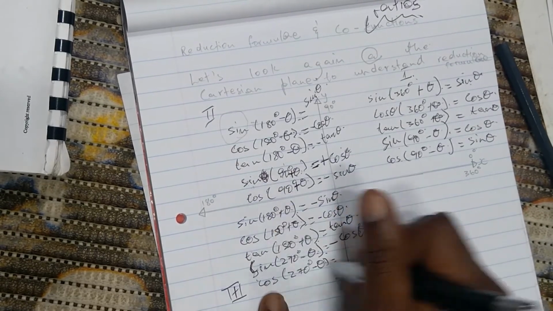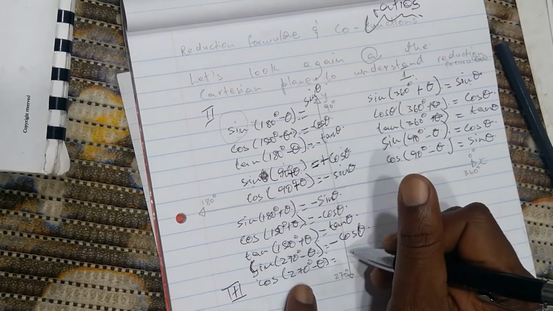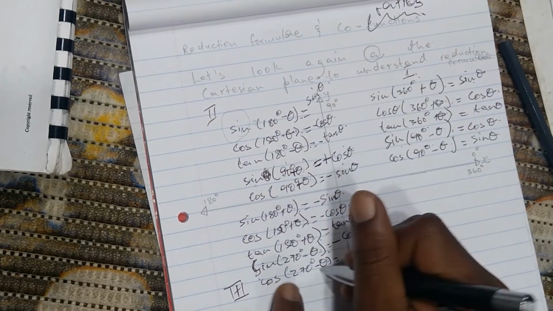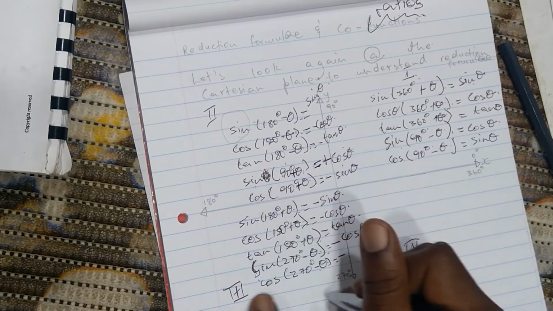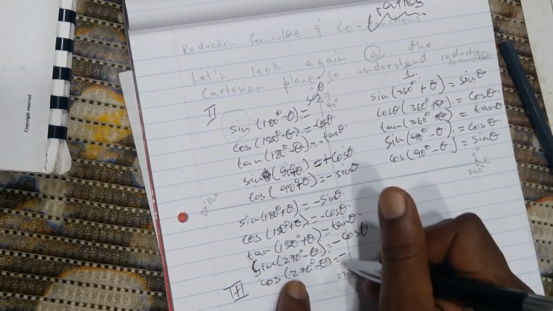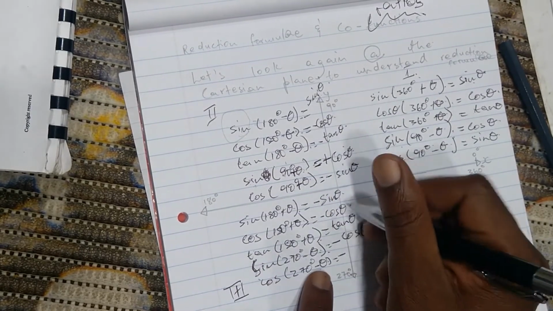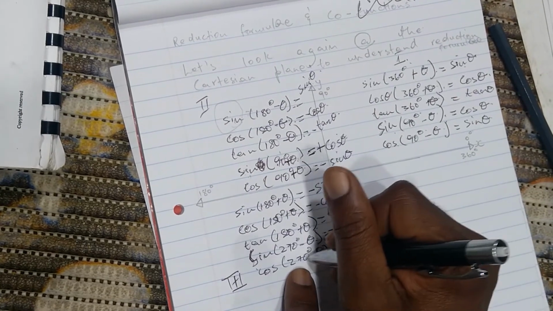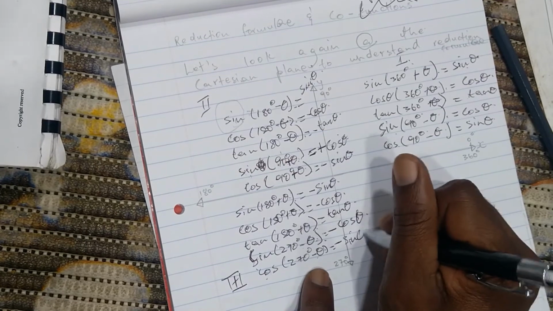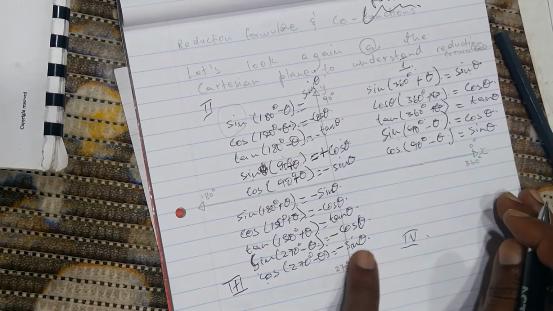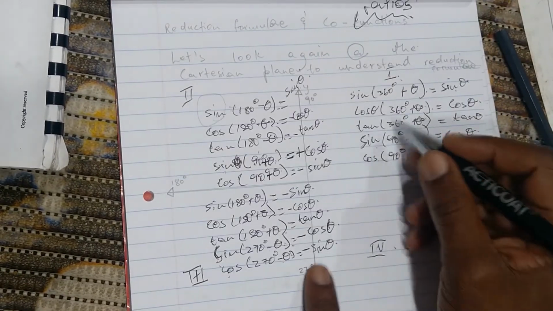Again here it is the cos. How is cos in this quadrant? It is negative, and then what does the 270 do to that cos? It takes away the co, and then you're left with a negative sine theta.